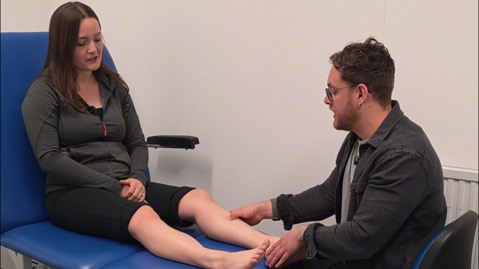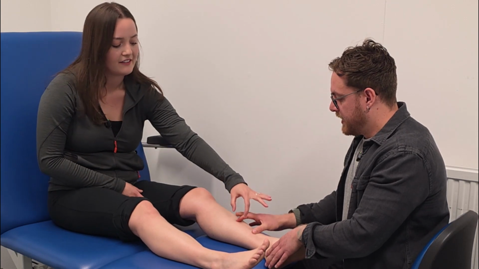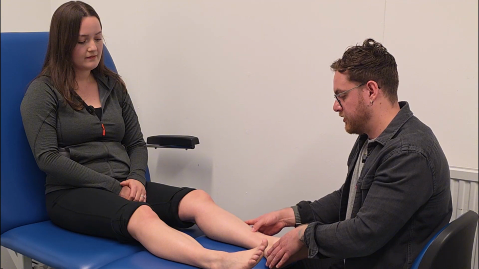Sorry. It's not as bad as it was. But easing off more proximally. Yeah. That is definitely just down there. So this is usually around the region.